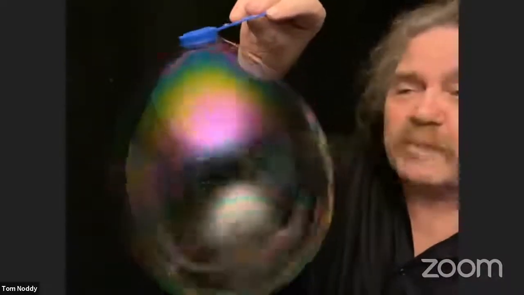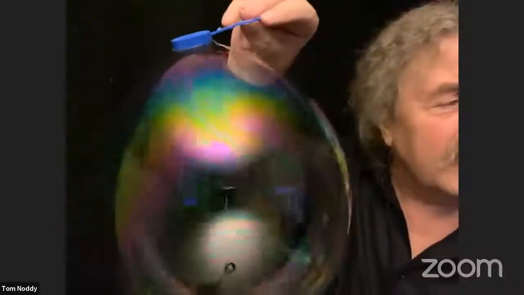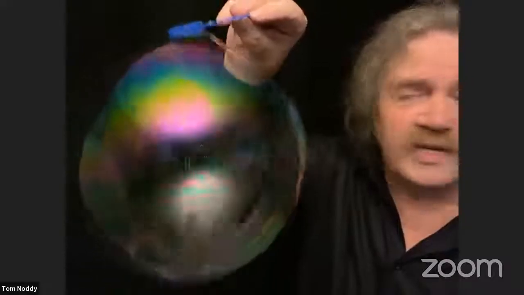They make bubbles bigger than school buses now. That didn't used to exist. When we were younger, they didn't have those. It's long chain polymers they've developed since then. So people are able to make these massive bubbles.